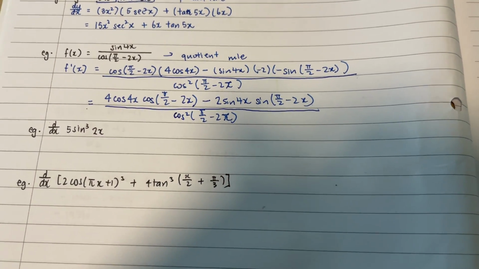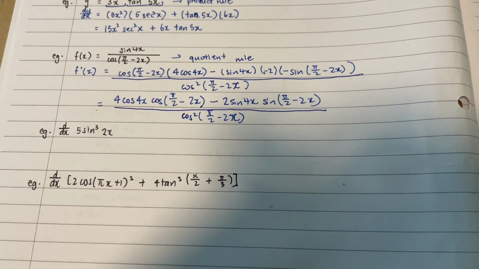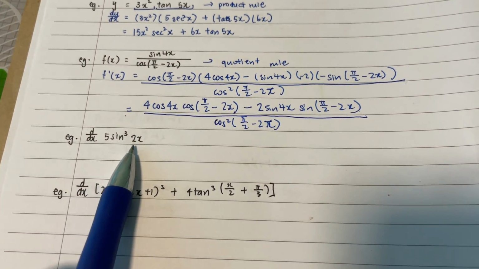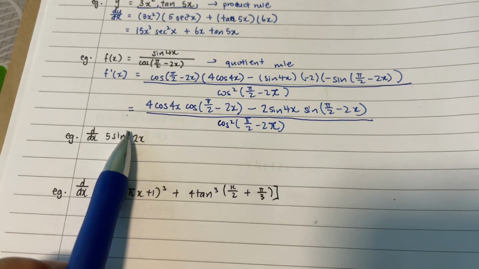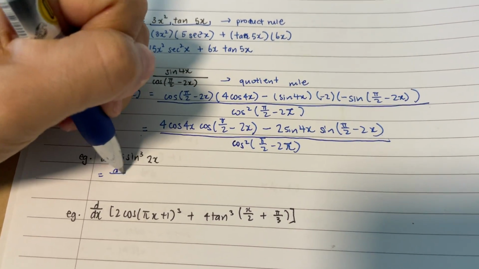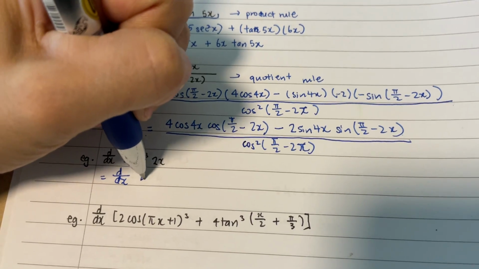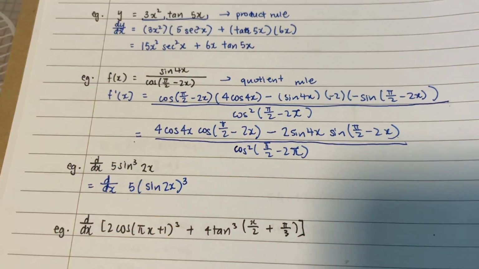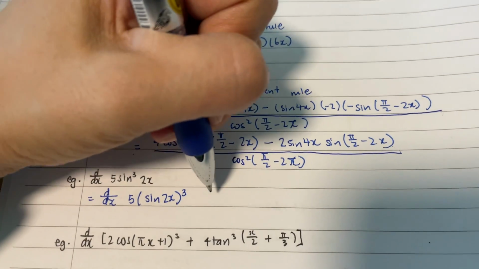Now next we'll take a look at the example that says to differentiate 5 times sine cube 2x. This actually means that it is differentiating 5 times sine 2x and the whole thing is being cubed, right?